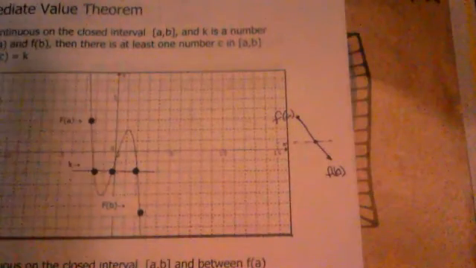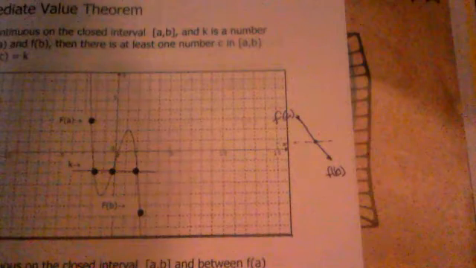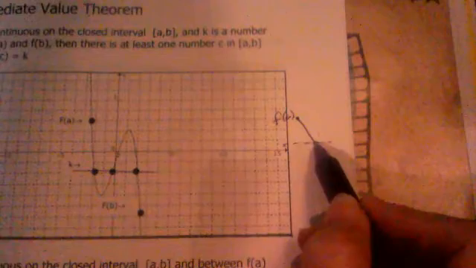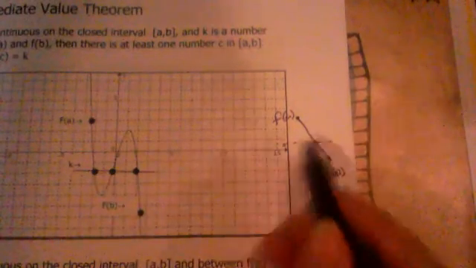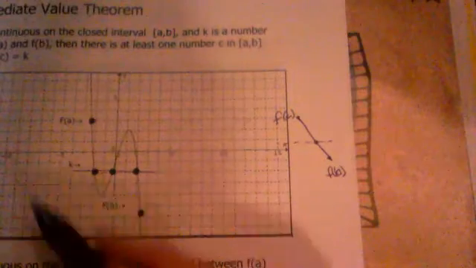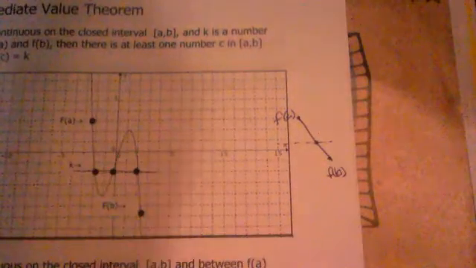There's got to be at least one place, if the function is continuous, where it crosses. Now sometimes this value that they're talking about is 0, like the x-axis, but it could be any k value, as long as that k value is between these other outputs.